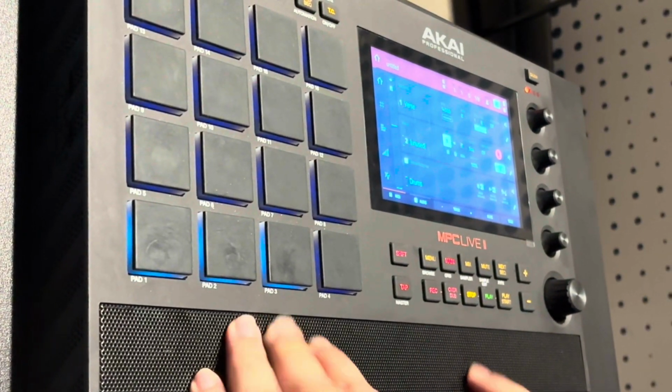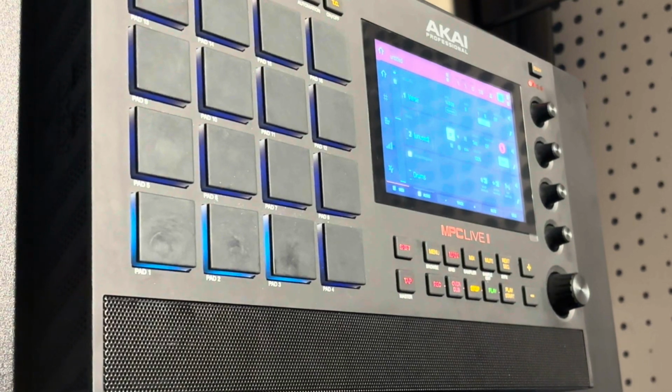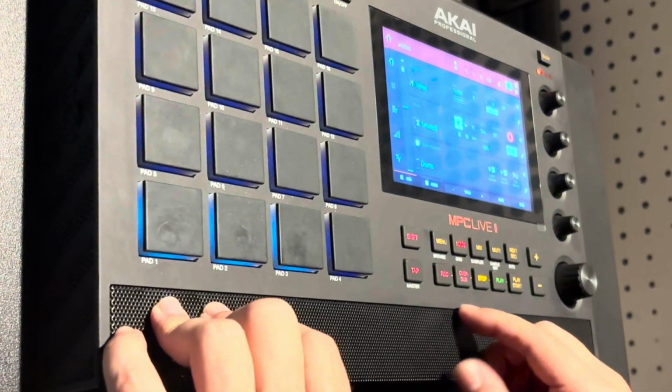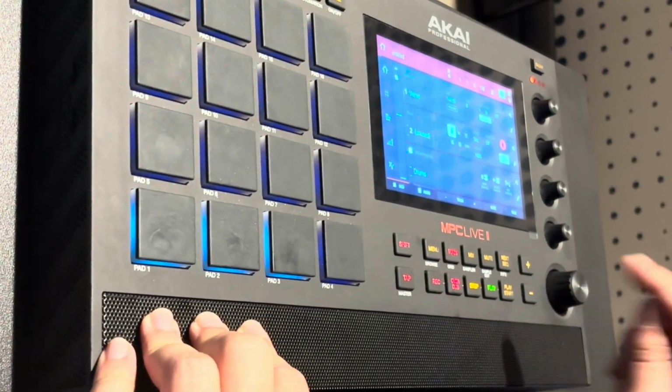We're going to do this one all at once, so we're not going to do one at a time. We're just going to go ahead and record the entire thing all together, overdub, play start.